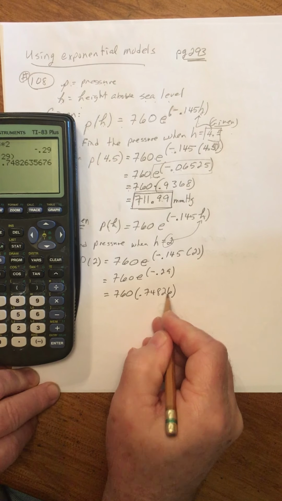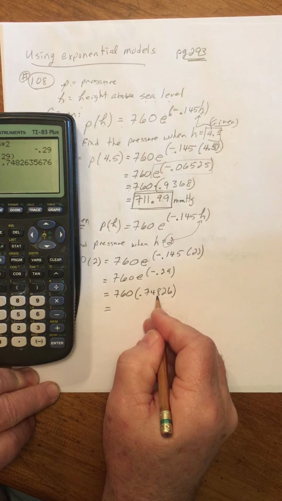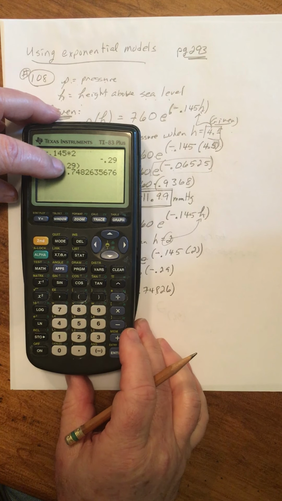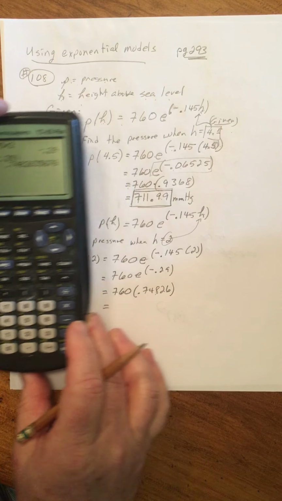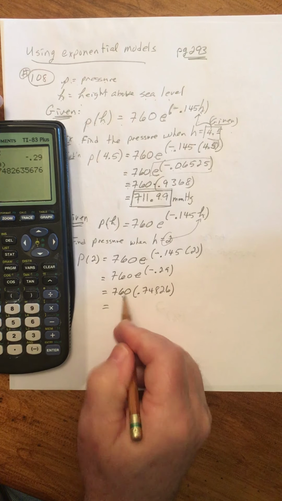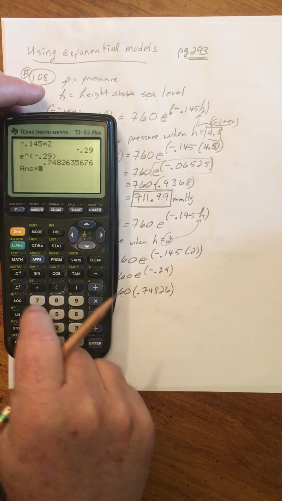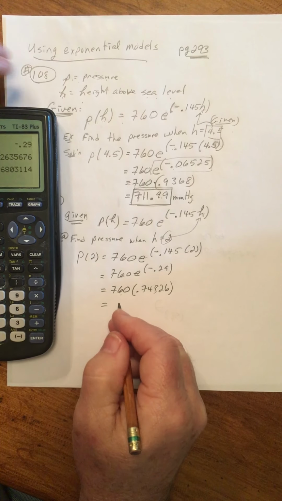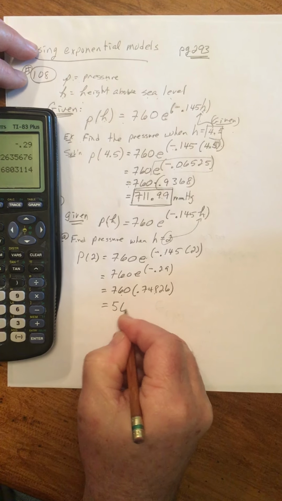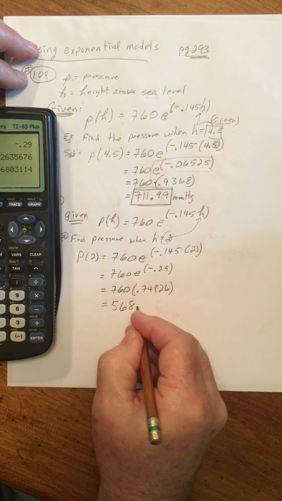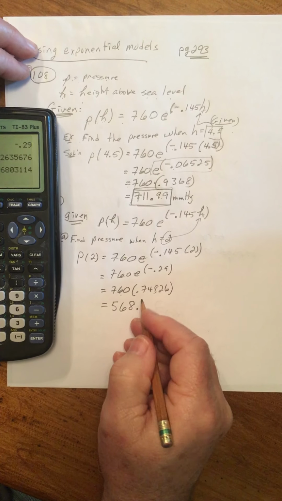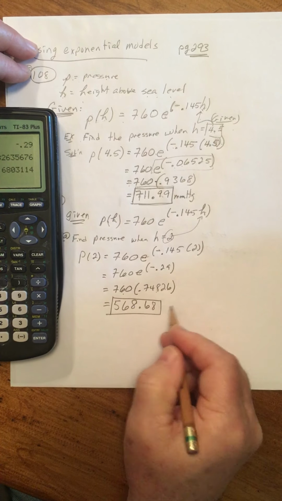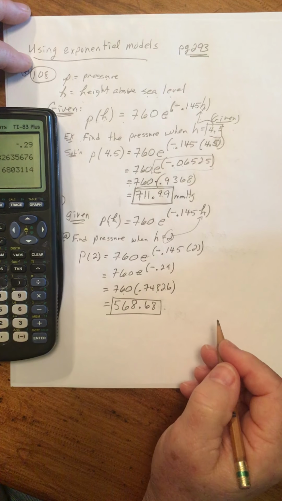This is just to indicate what we're working with, showing your work. But notice I'm leaving the entire decimal string in the calculator. Now I multiply that value by 760, and I have 568.68. Again, that's rounded to 2 decimal places, and I will not be concerned with the units.